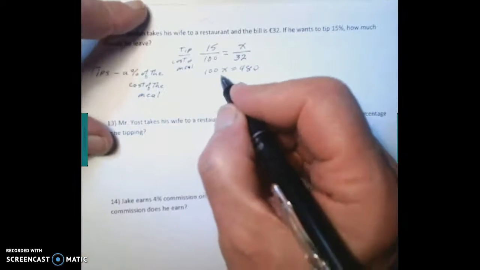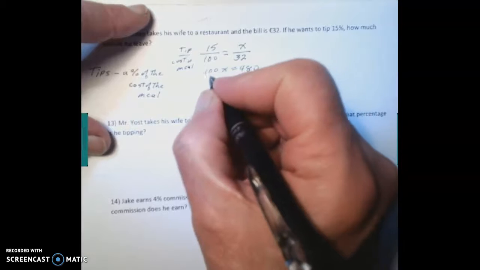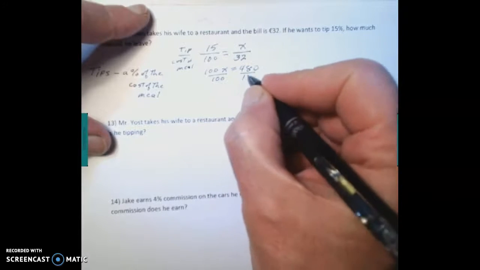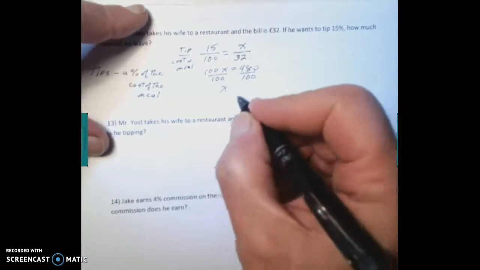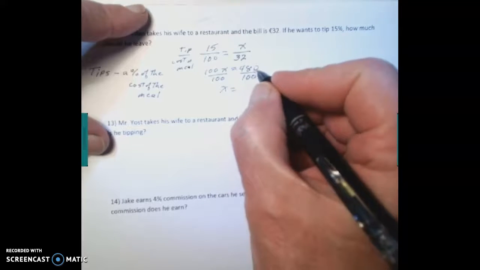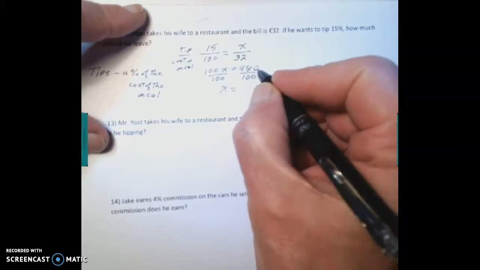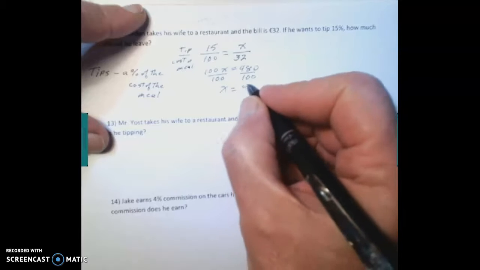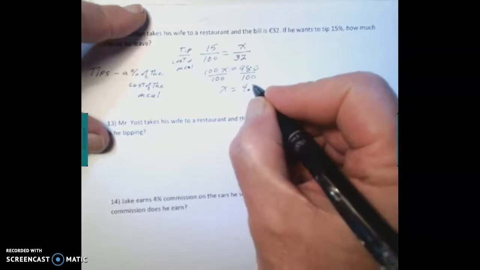And then to solve this equation, you're going to get the x by itself by dividing by 100. Divide this side by 100. That I would hope you'd be able to do without a calculator, but if not, use the calculator. It moves the decimal point 2 places. This is money, so make it look like money.